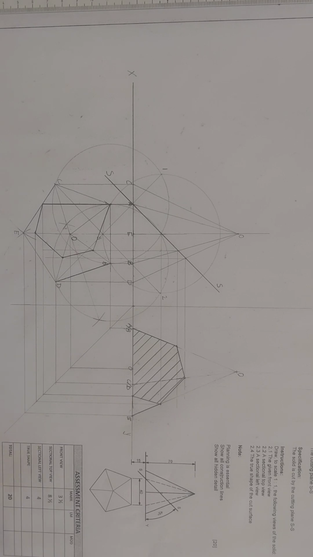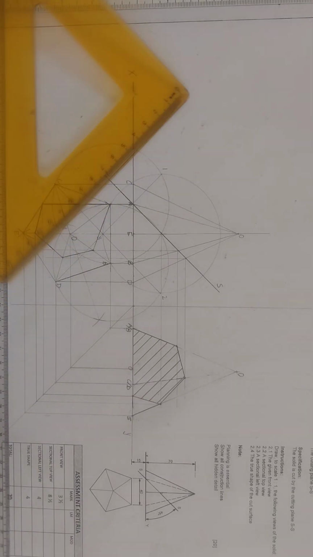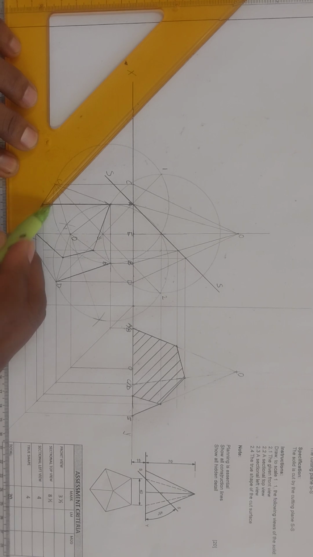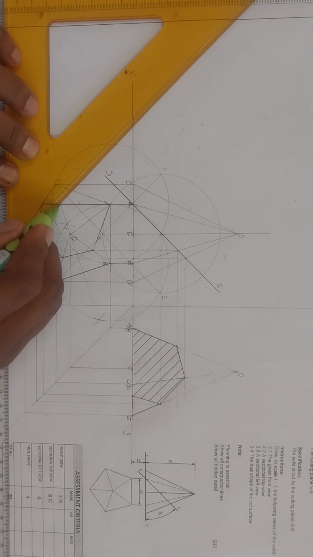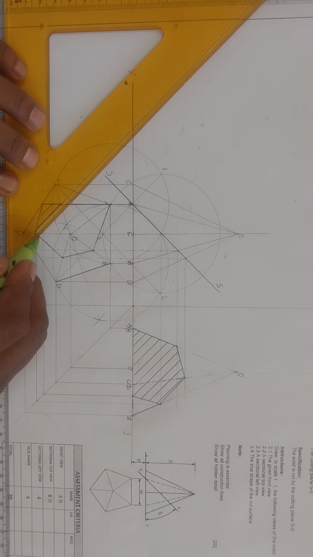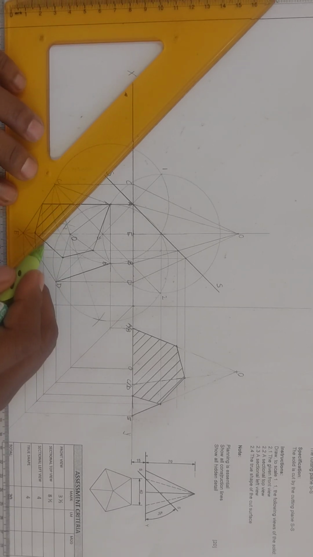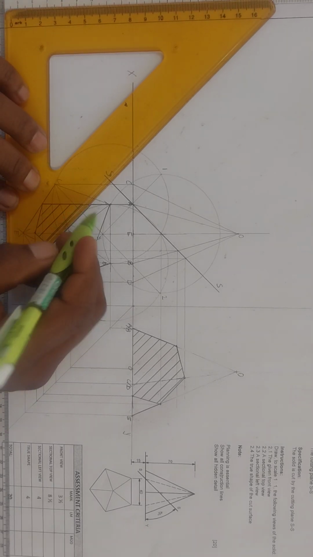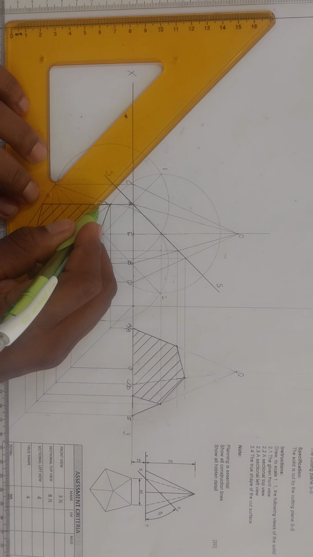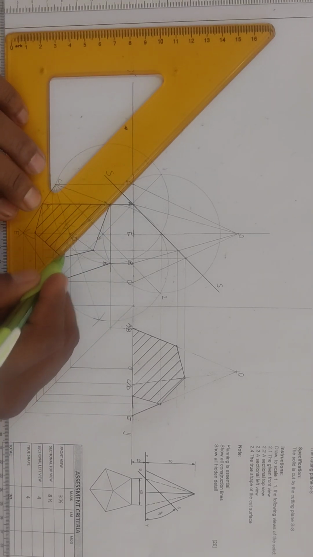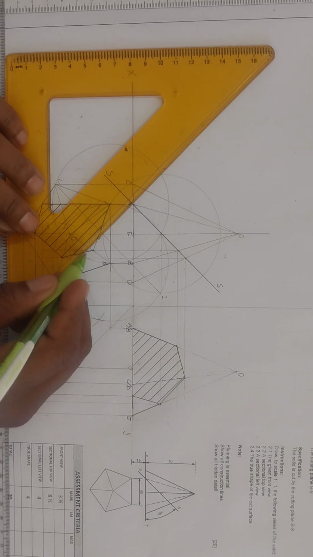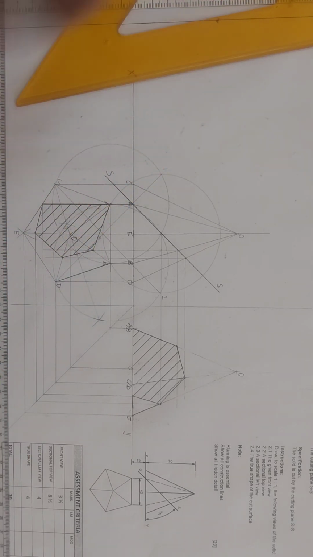And from there, you can take your 45 degrees as well and hatch the cut surface. So let's see what is visible here.